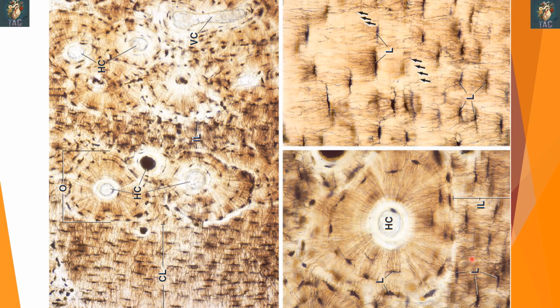In the center you can see the Haversian canal, and then you can see the circumferential lamellae of the osteon or the Haversian system. In these circumferential lamellae you can see different lacunae, and radiating from these lacunae you can see the canaliculi. This is a further higher magnification of this section.